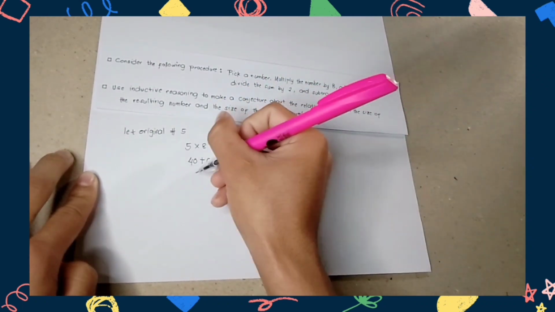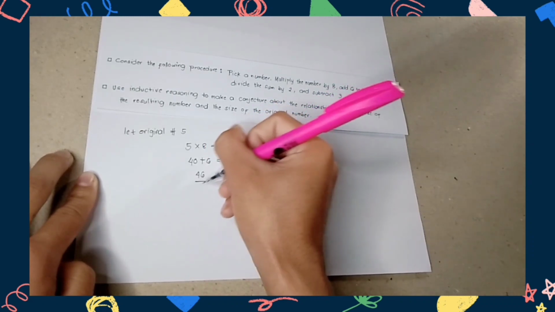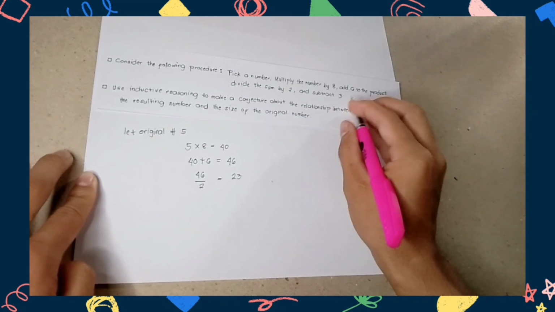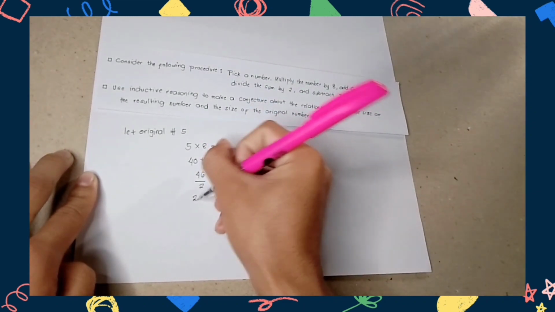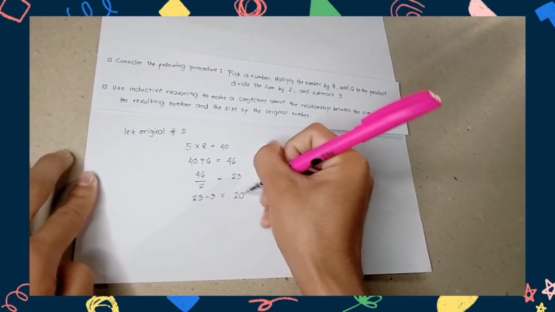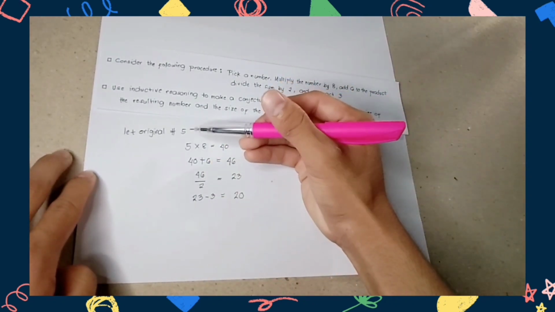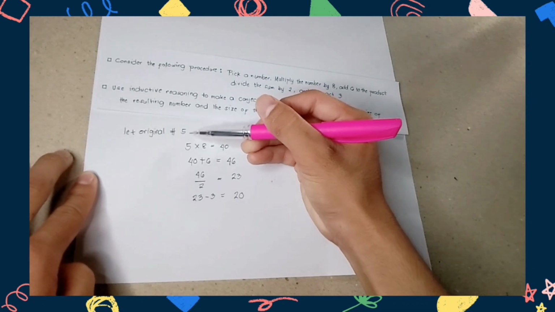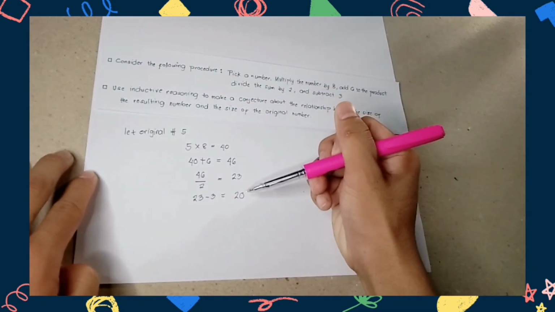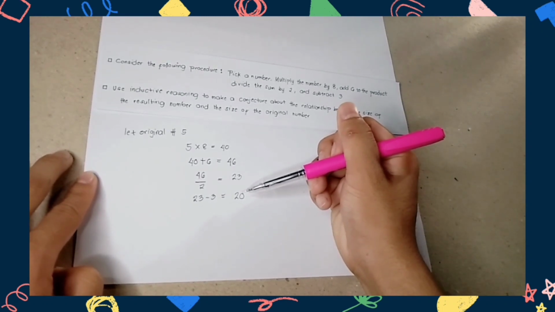So 46 divided by 2 is equals to 23. And subtract it by 3. So 23 minus 3 is equals to 20. From this example, we see that the original number is times 4 and it produces 20 as the resulting number.